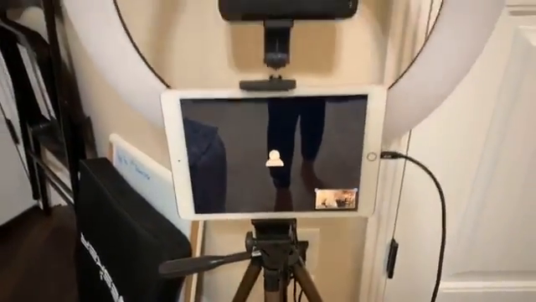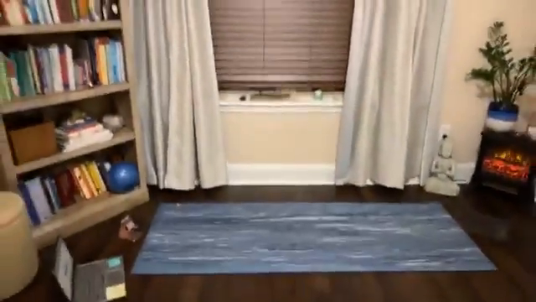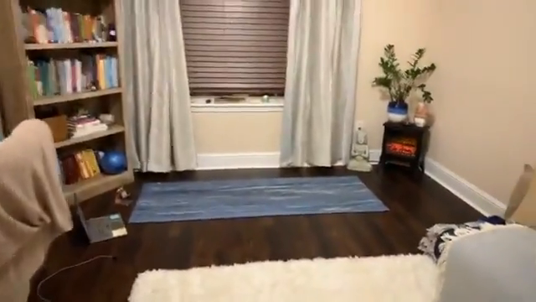So in this video, I'll show you how I have my office set up for live Zoom videos, how to record them, and how I use an additional device for gallery view. So let me flip this around. Here I have my iPad. It's on a stand, and don't be intimidated by all the stands and lights and stuff. You don't need anything fancy. And that is my practice and teaching space.